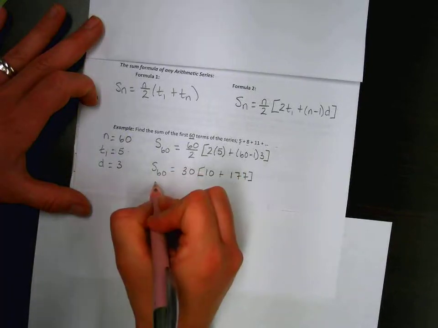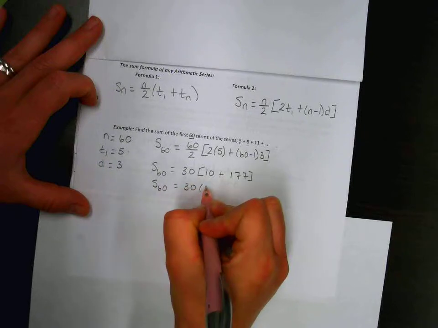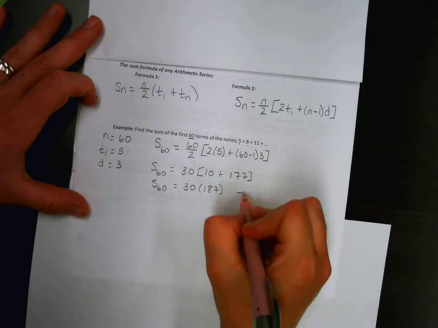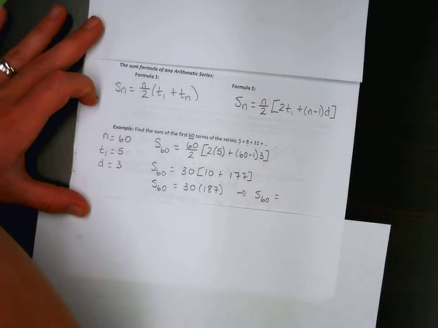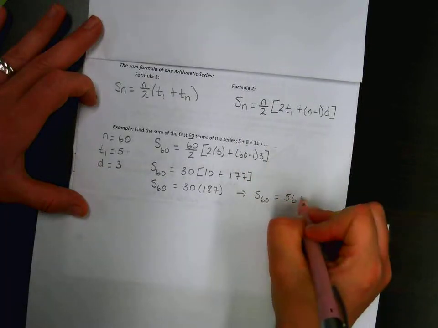I'm going to add these two values, which would be 187, and then multiply by 30. So my total sum of 60 terms would be 5,610.